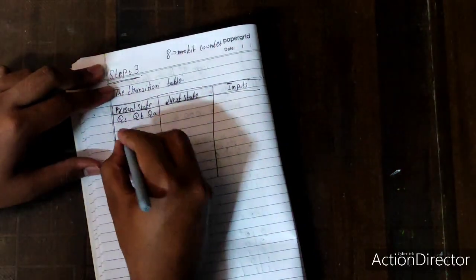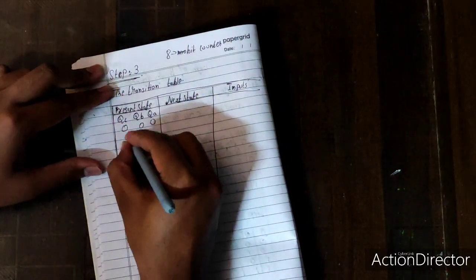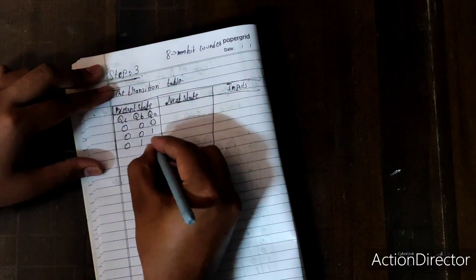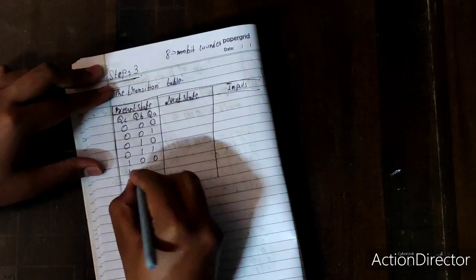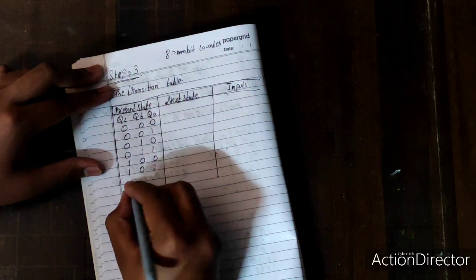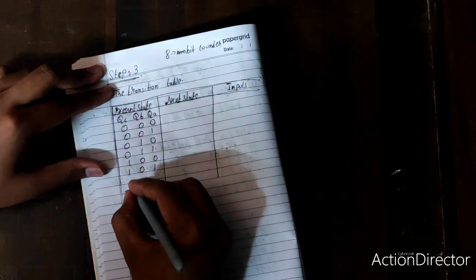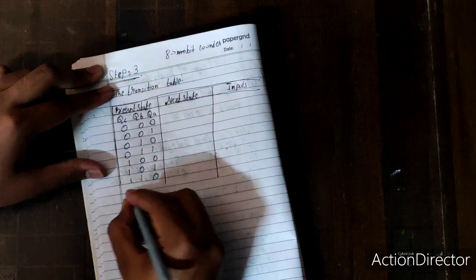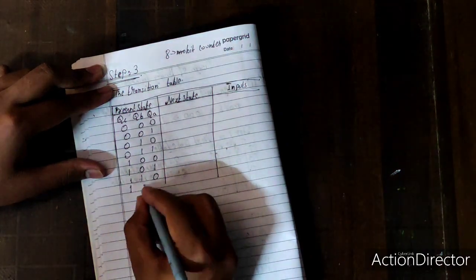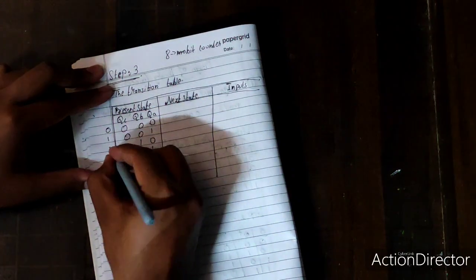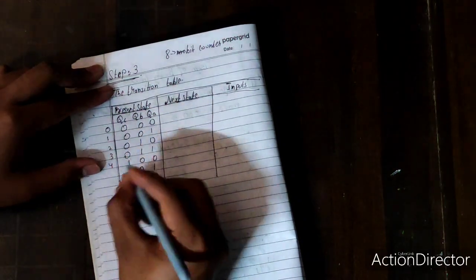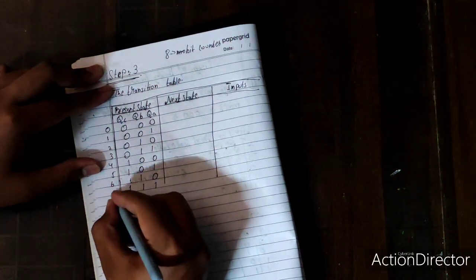So, they are QC, QB and QA. Drawing all our 8 combinations, we have 0, 0, 0, 0, 0, 1, 0, 1, 0, 0, 1, 1, 1, 0, 0, 1, 0, 1, 1, 1, 0 and 1, 1, 1. This would be 0, 1, 2, 3, 4, 5, 6, 7.